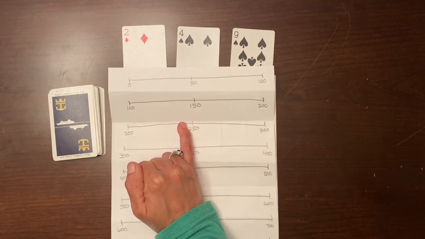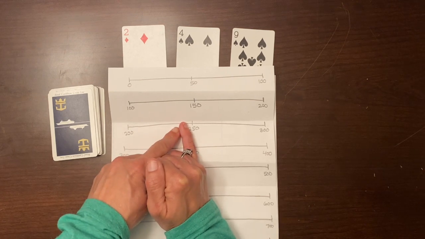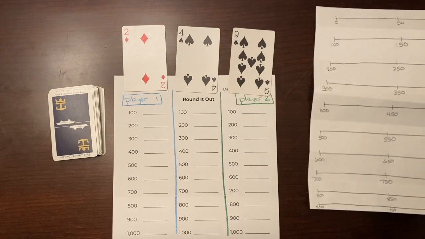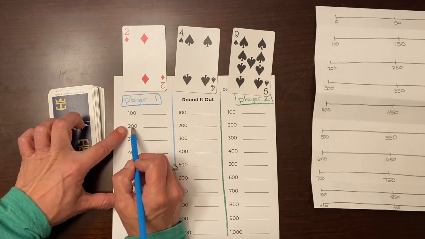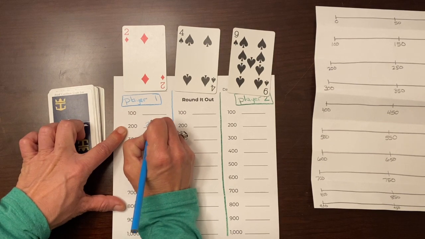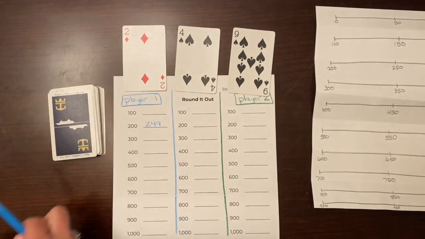And using that language is very, very important. So since 249 is closer to 200, we're going to round down. I'm going to look for the 200 line, and I'm going to write this number, 249, because 249 rounds down to 200.